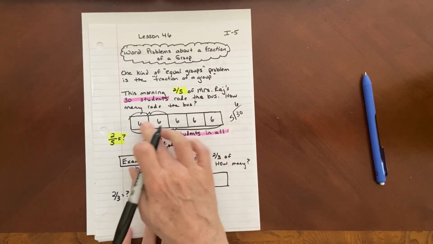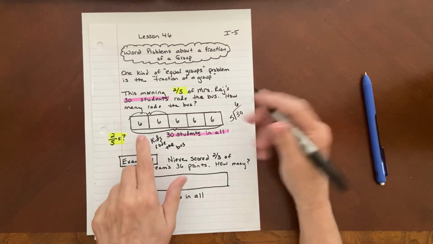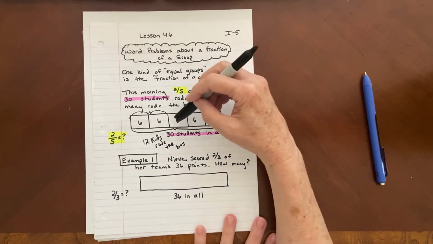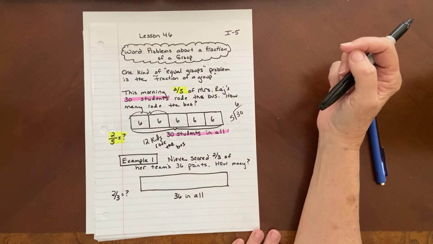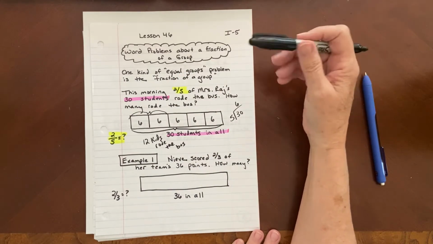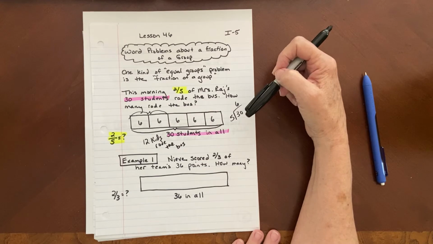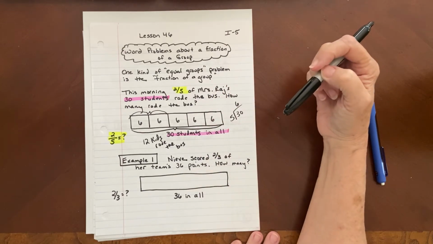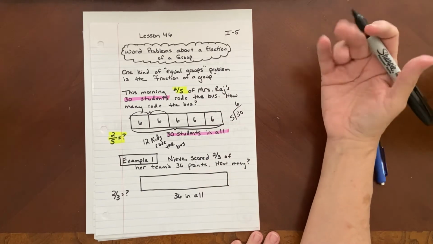So the trick with these is remembering how you find out how many groups to break it into, and remembering that they all have to be equal amounts in each group. Okay? All right, let's look at example 1. Neve, not sure how to say that, scored 2/3 of her team's 36 points. How many points did she score?